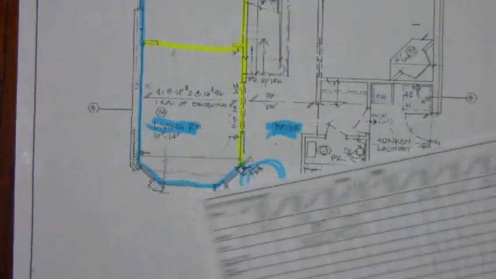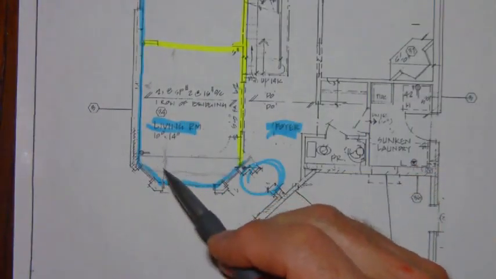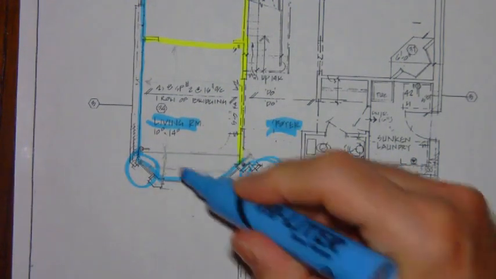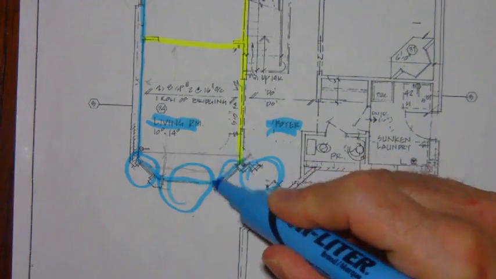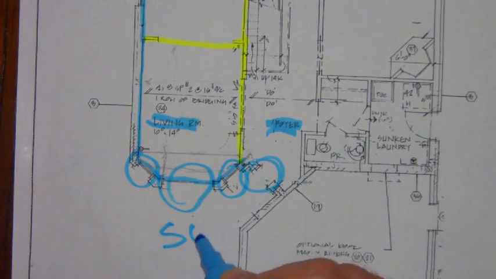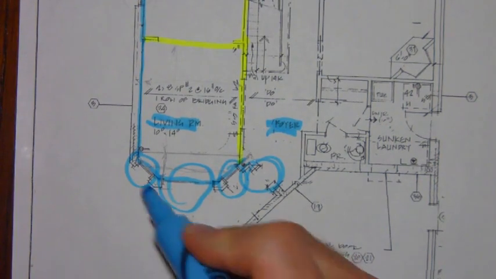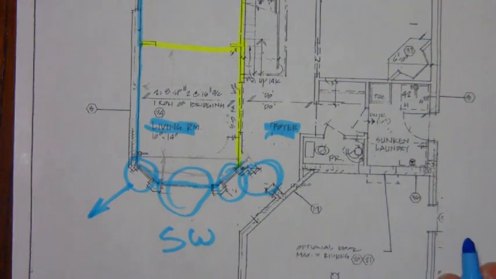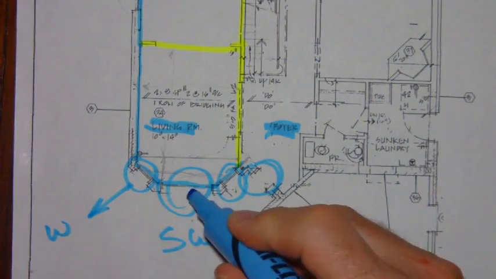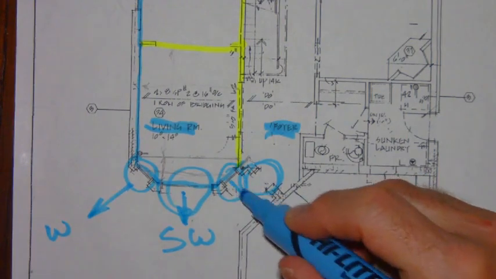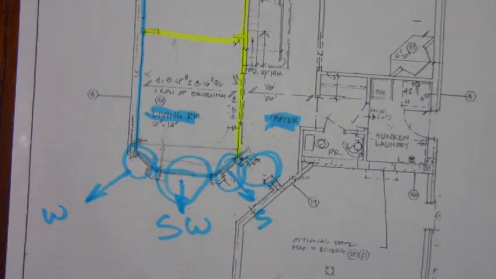Next thing is you've got to find your windows. You can see that there is a window there, there is a window there, and there is a window there. So if the front of the house is facing southwest, that means that that window is going to be facing west. This window is of course facing southwest, and this window would be facing south.